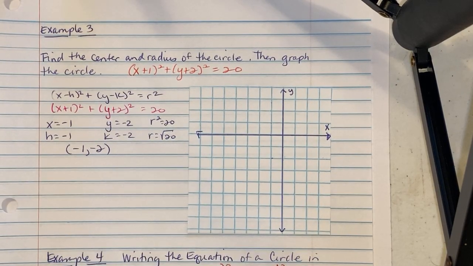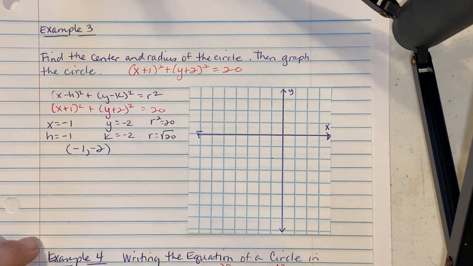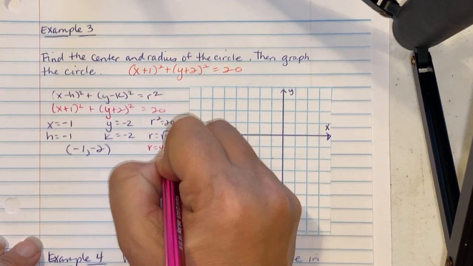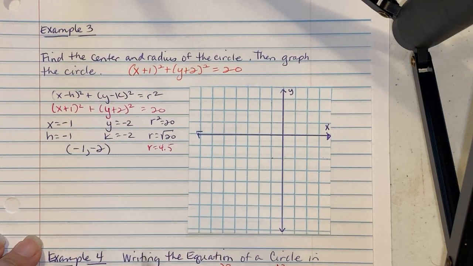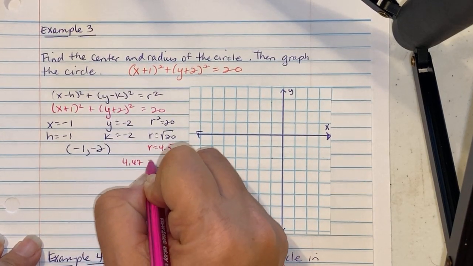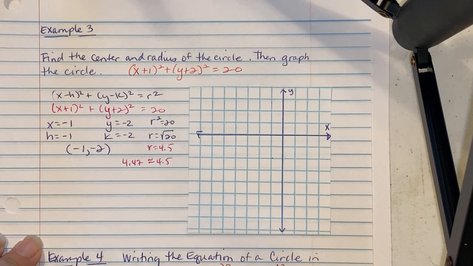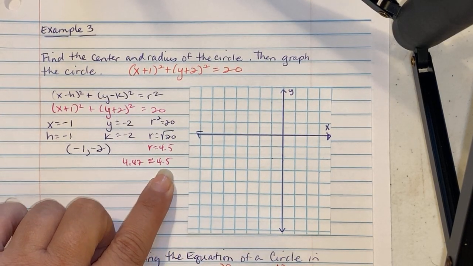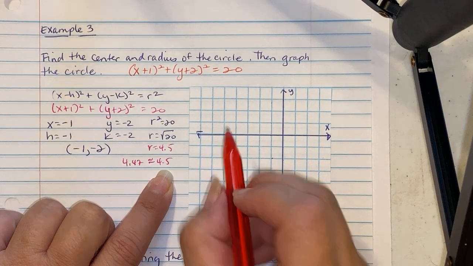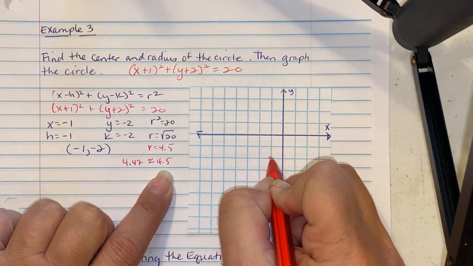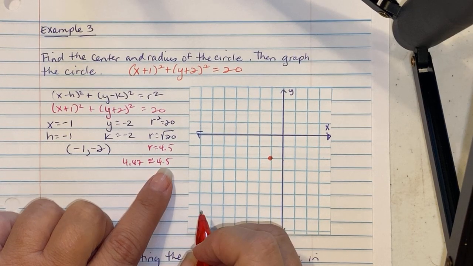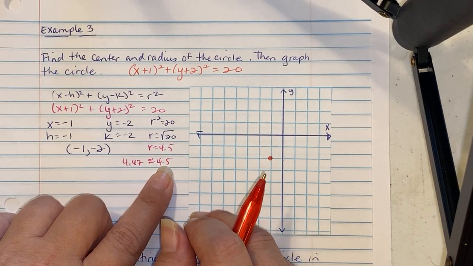And now this is not going to be something that's feasible when you take the square root of 20. Remember, you're taking the square root of a number that's not perfect. So you're going to come out to be around 4.5 units, which is actually 4.47. It comes out to be 4.47, so I'm going to round up to 4.5 for it. And we're going to use the radius of 4.5. So again, you're going to put a dot at negative 1, negative 2. And then you're going to radiate out 4.5 units north, south, east, and west.